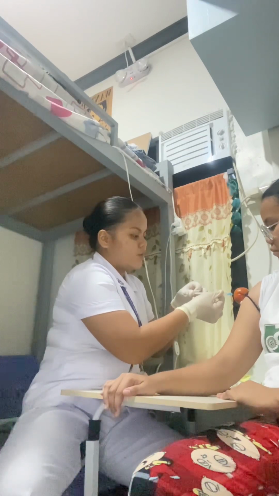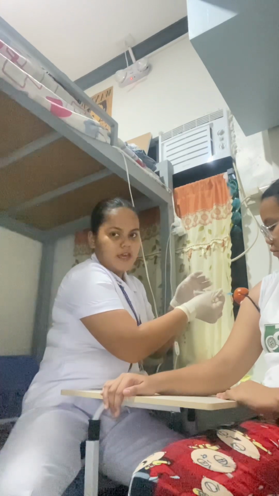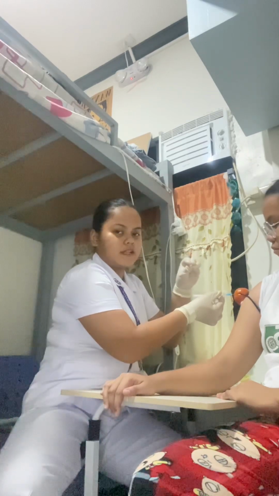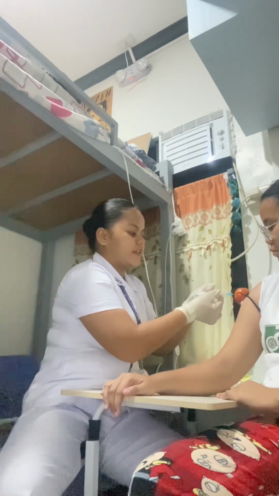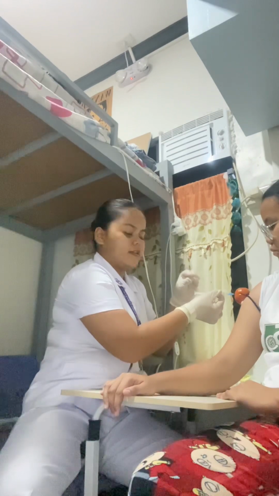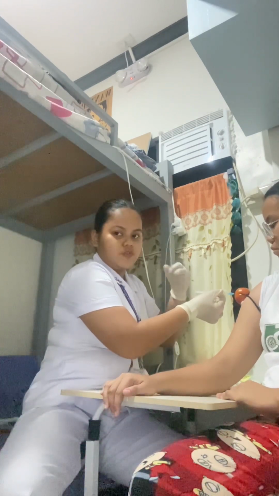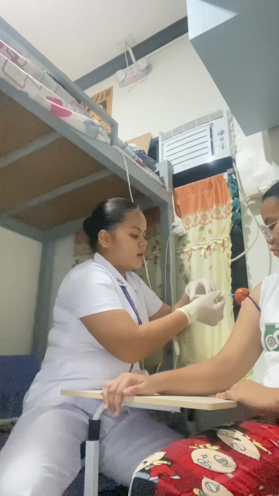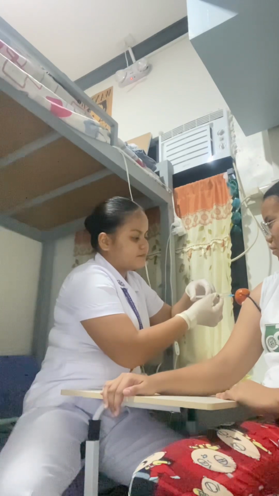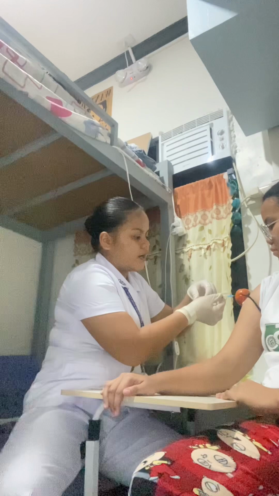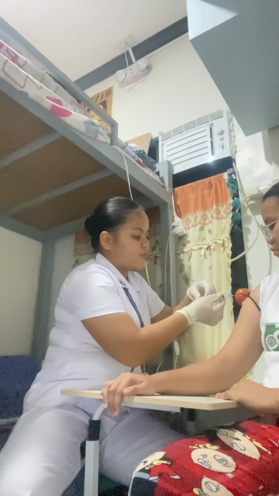Aspirating the syringe will help to make sure that the needle is not in a blood vessel, or that the bevel of the needle is not touching any blood vessel. So aspirate it. If no blood is seen during the aspiration, I'm going to inject the medicine. If blood is seen during the aspiration, we have to withdraw the needle and prepare a new syringe.